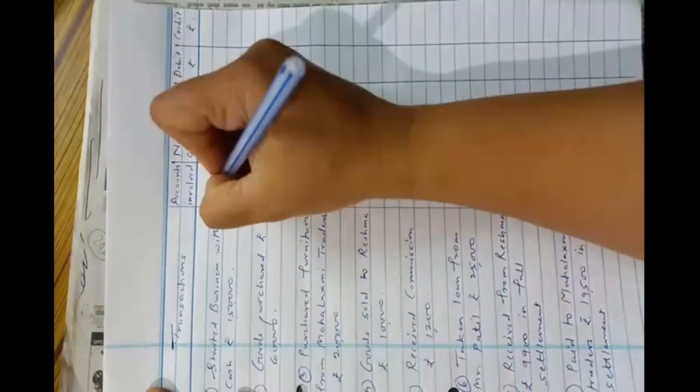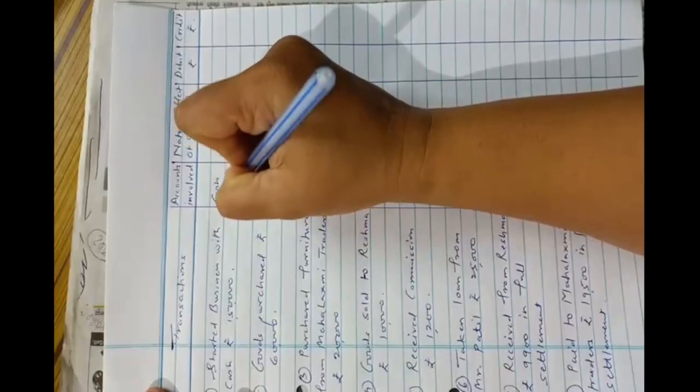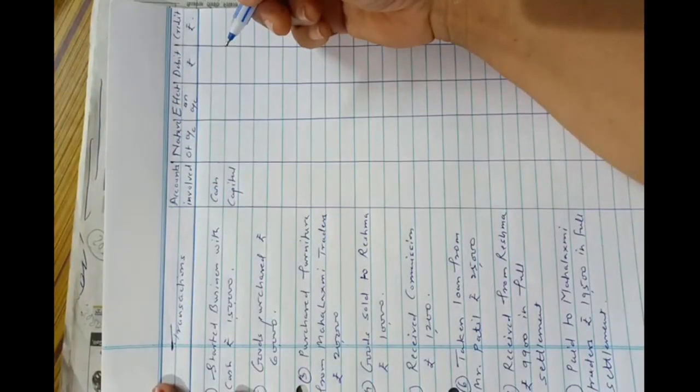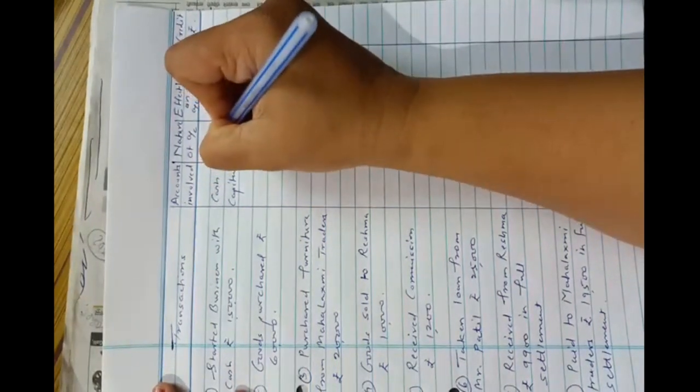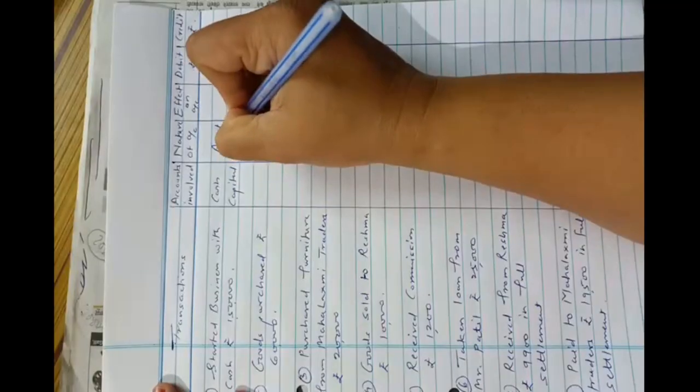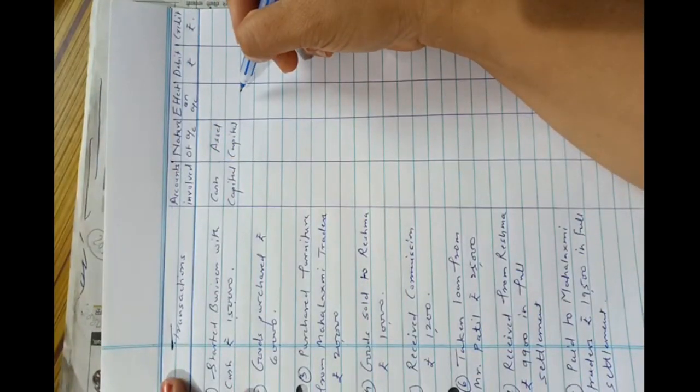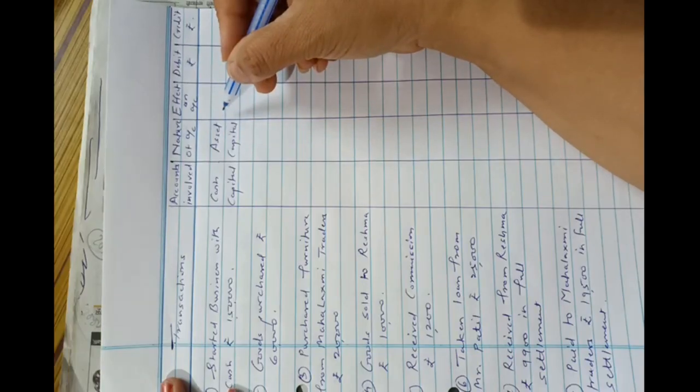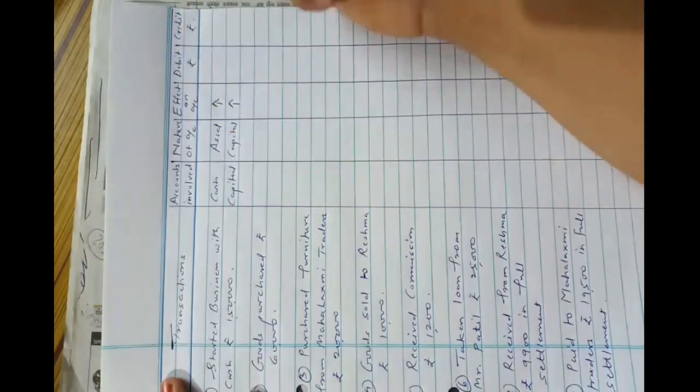Let's solve some more examples. See the first transaction. Started business with cash rupees 1,50,000. We know two accounts are involved. First account is cash account and second account is capital account. So cash and capital. Nature of account, cash is asset, capital is capital. Effect on account, cash is coming into the business, so asset increases and capital in the business also increases.